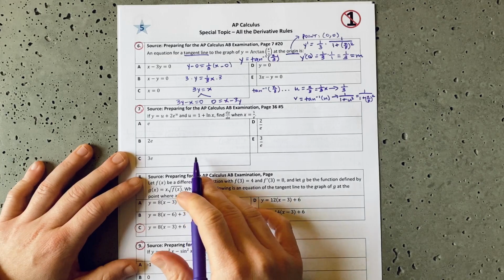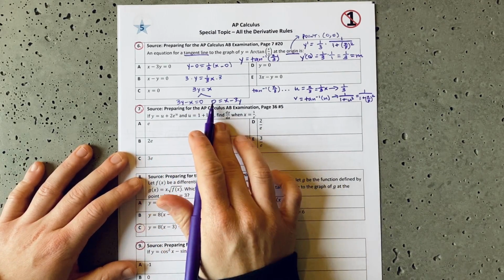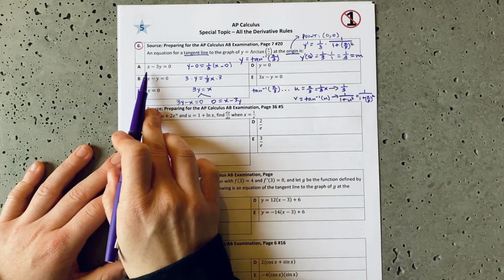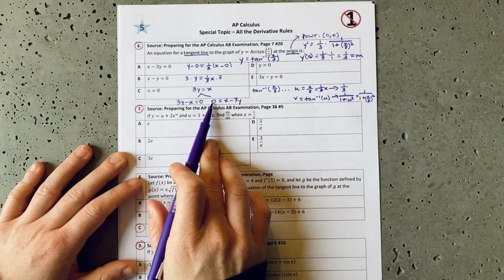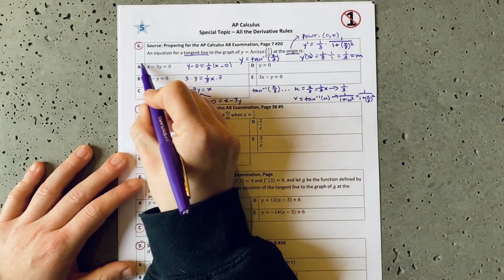All right, and now we need to look for, these are both the same statement. They're just flipped. 0's on the left side here, 0's on the right side here. It looks like they went with this one: x minus 3y equals 0. They moved the equal sign over here and wrote 0. It means the same thing.